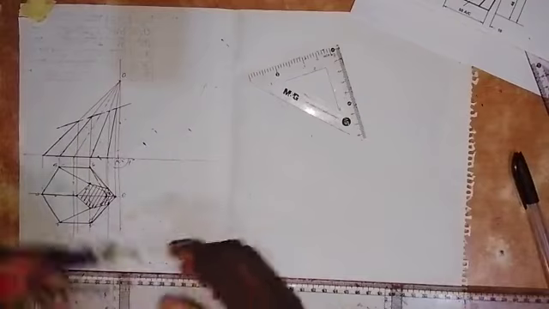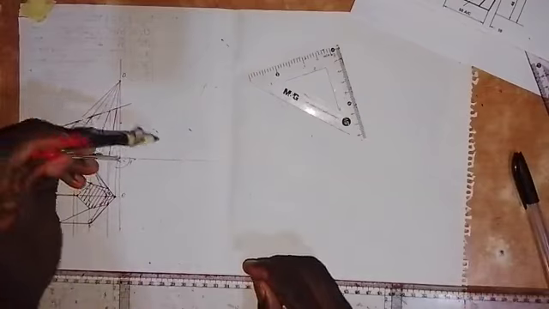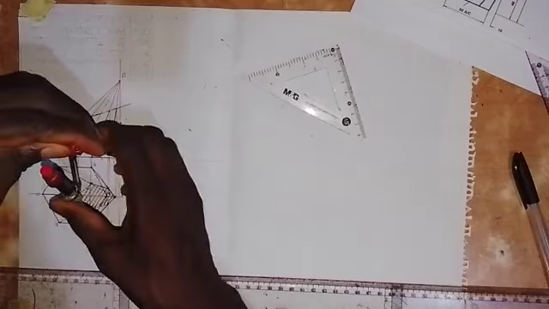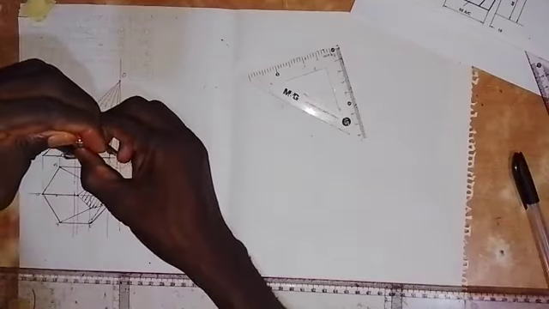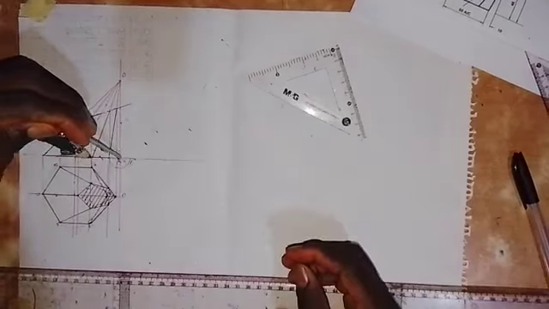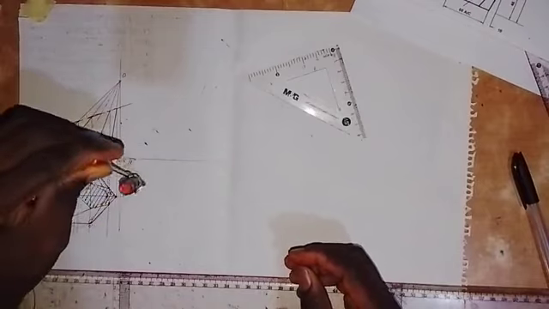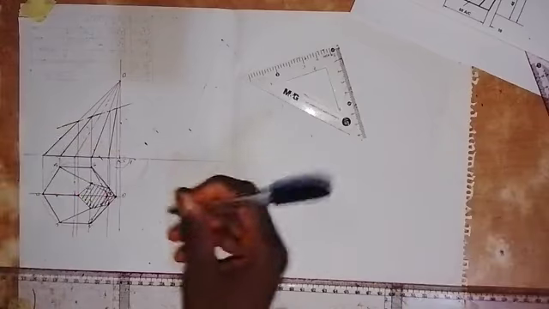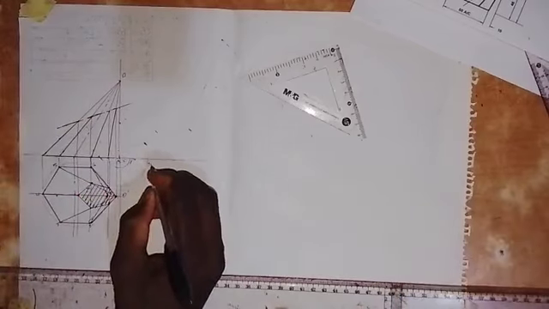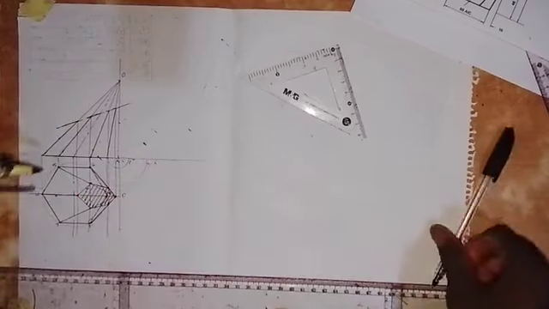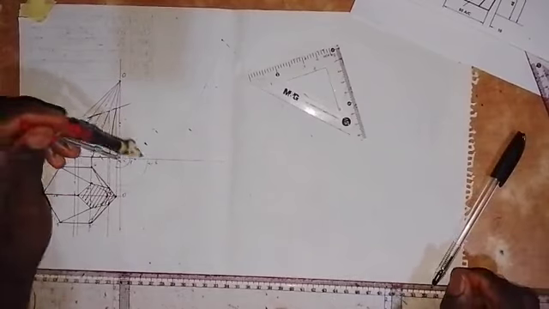And then from point A again, we extend to 26. So this is 2, 6. This point here is for 26. So we draw an arc like this. Okay, so this is 2, 6.